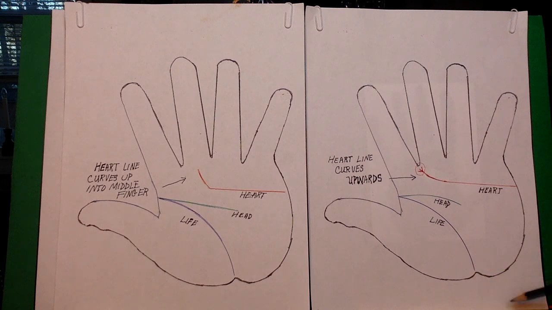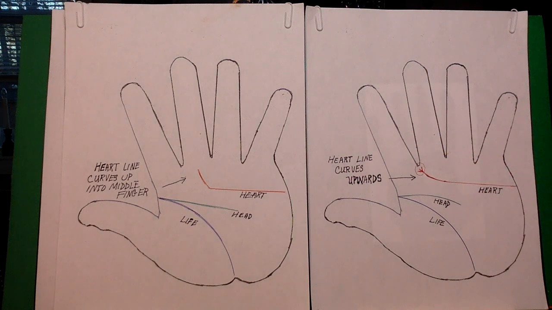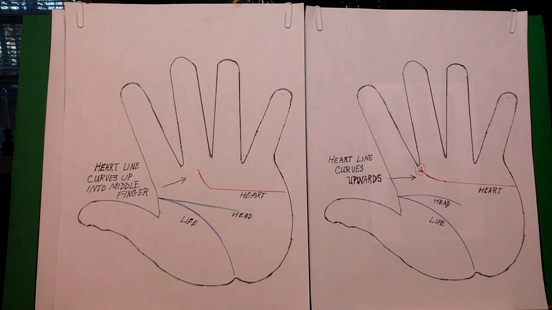All right, here we have a couple of things here. Here's a heart line that curves upward. So whenever we have a heart line curving up, it's always a positive thing. It's always good. There's nothing wrong with that. Okay, but what else is going on with this? You've got 3 lines here at the end. It's like a little fork, but it means something else.